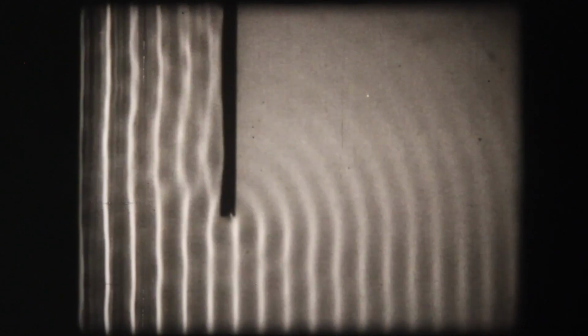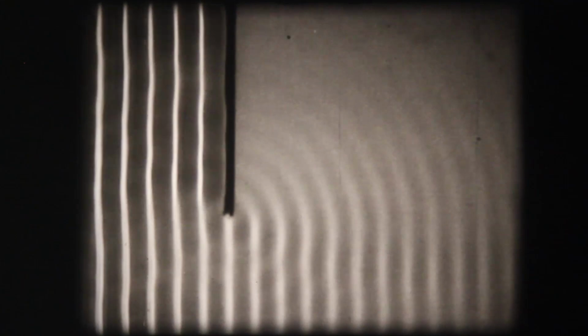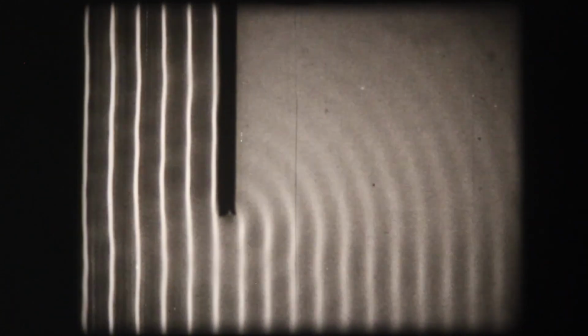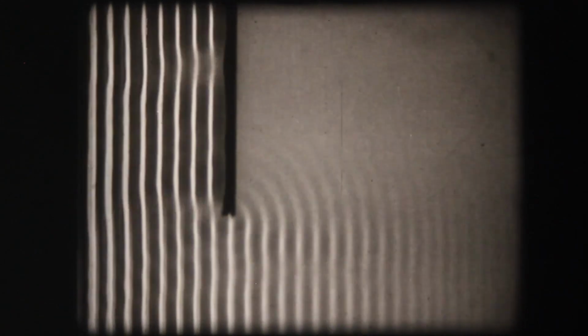But where some of the wavelets are stopped by a barrier, they no longer are able to interfere with the rest of the wavelets, and the wavefront bends around the barrier. When the wavelength is decreased, the disturbance behind the barrier is confined to a region closer to the edge, and the barrier casts a sharper shadow.